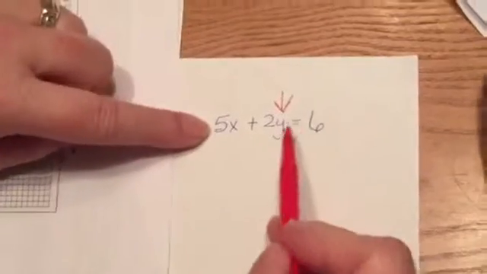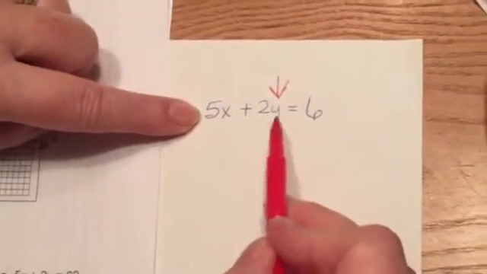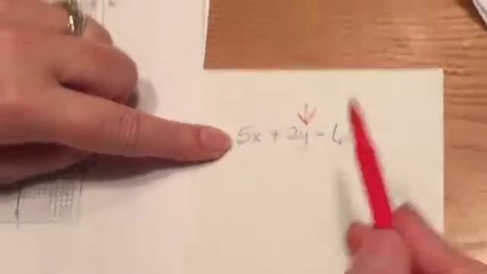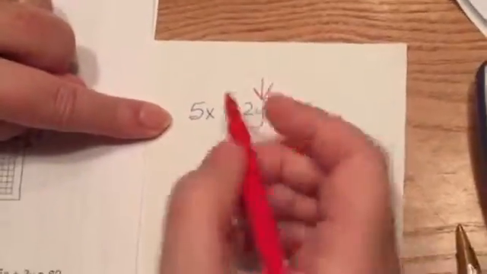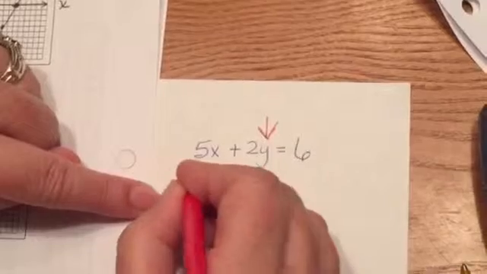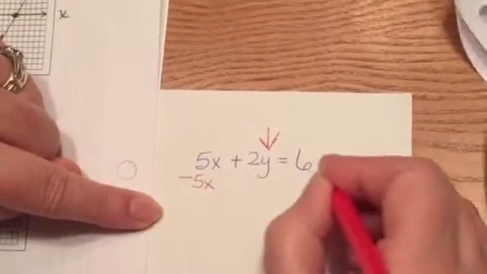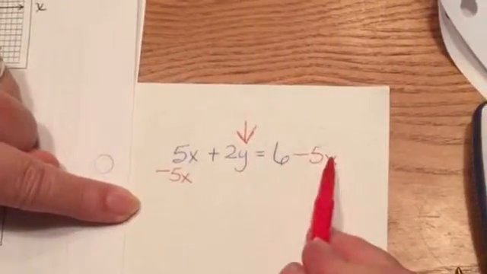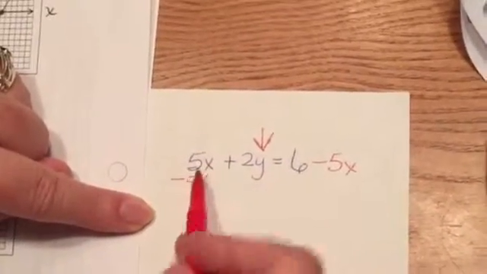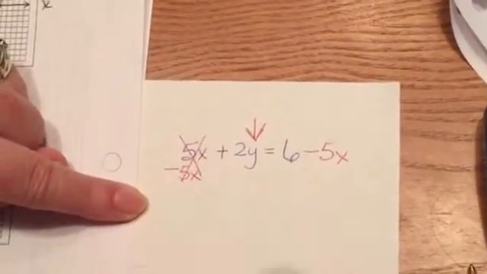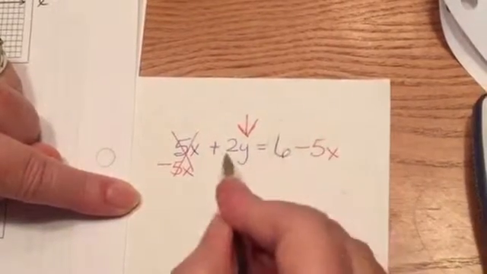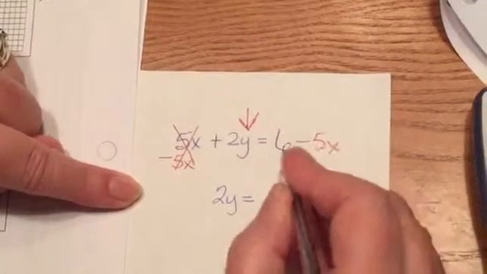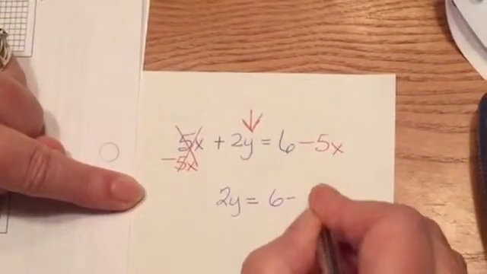So I'm going to get ready and I want to solve for y. So I've got my eye on that. What I want to get rid of first is the 5x. It's positive, so I'm going to go minus 5x, minus 5x. What we do to the left, we got to do to the right. Now over here, that does cancel out. So what I have left is 2y, and over here, 6 minus 5x.